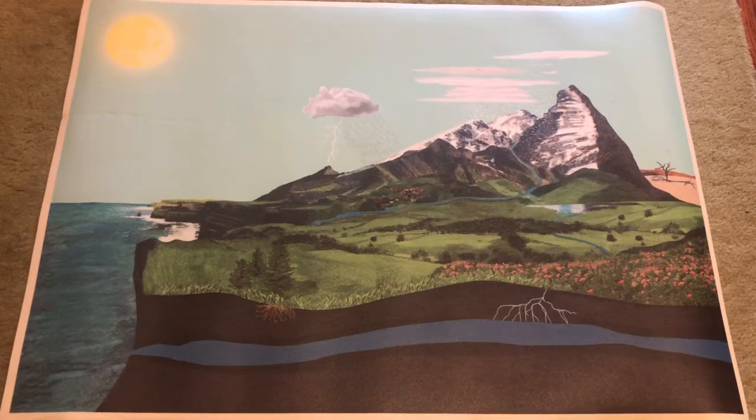Here is the water cycle map from our classroom. We are going to take a closer look at the map and the parts of the water cycle. But take a moment to make some observations. You can see the mountains and you can see the clouds above. You can see the river flowing down from the mountain and the groundwater beneath the grass and flowers. You can see the ocean and you can see the sun.